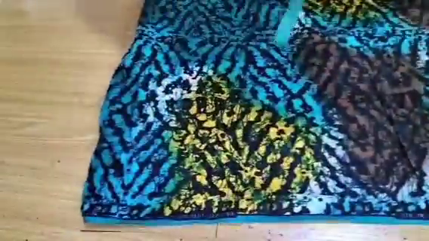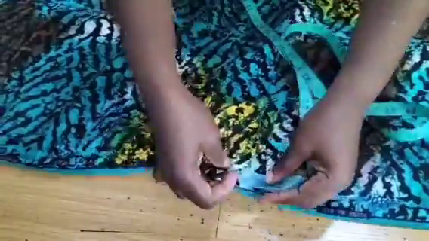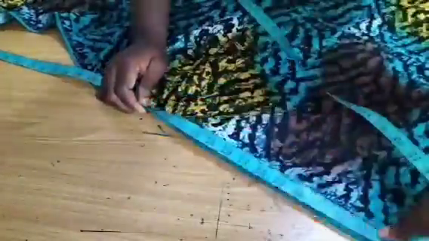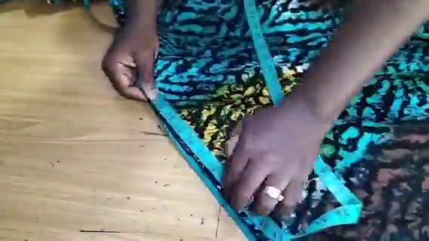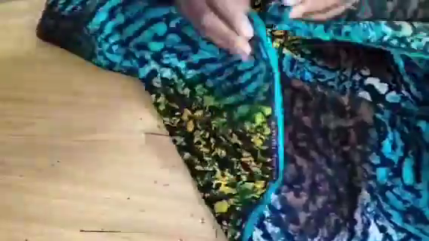So this is the fabric I'm going to use for the gathered part. I'm going to measure the 4 yards for you to see. So here is 1 yard, here is 2 yards. This is 3 yards. Then I'm measuring the 4th yard right now. So I'm using 4 yards. I'm going to put these 4 yards together, okay?